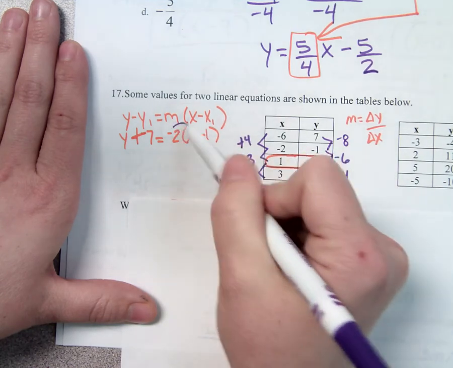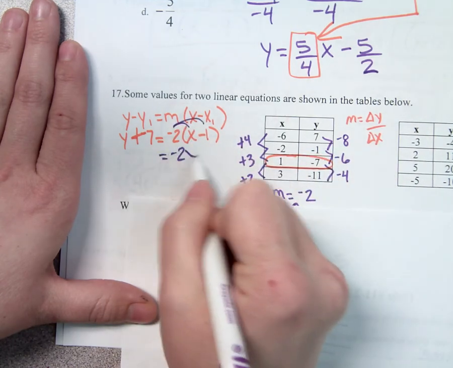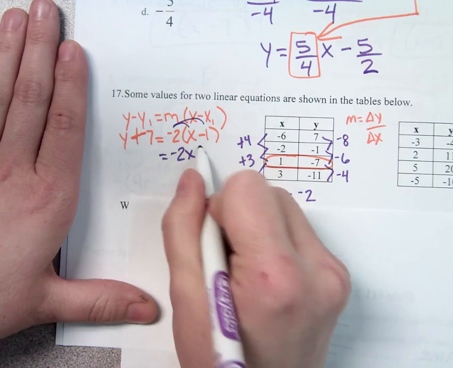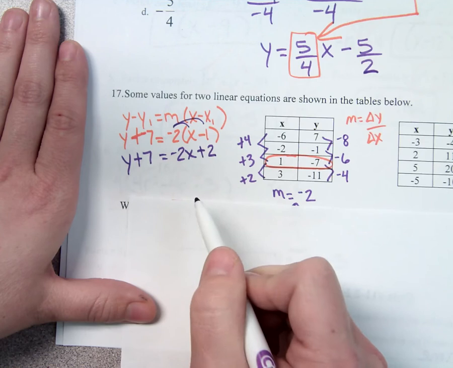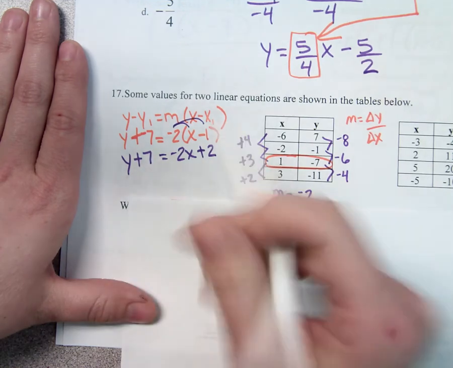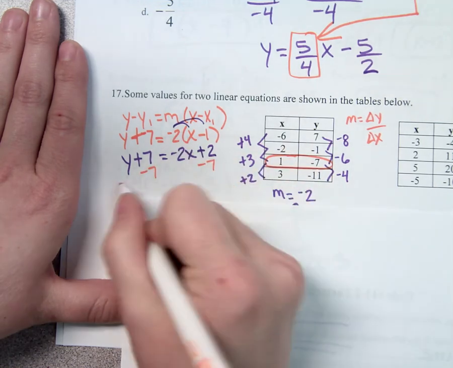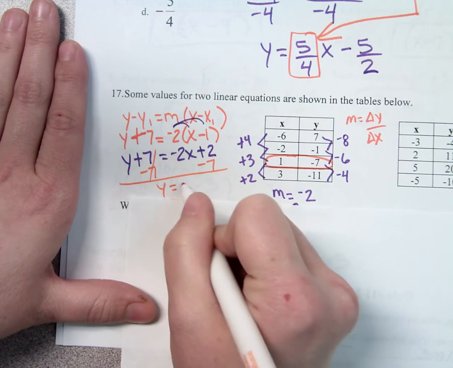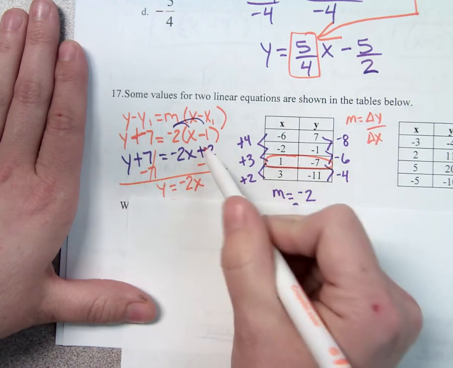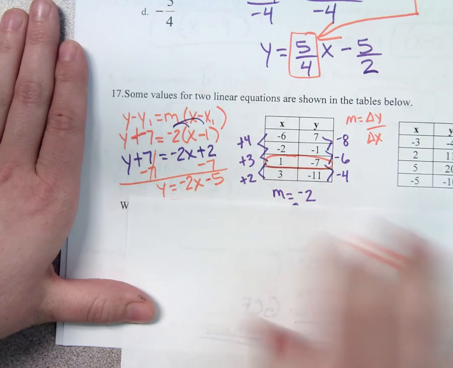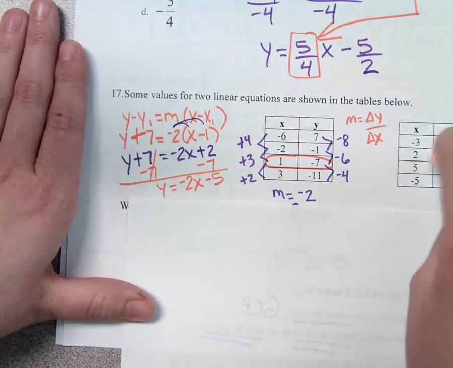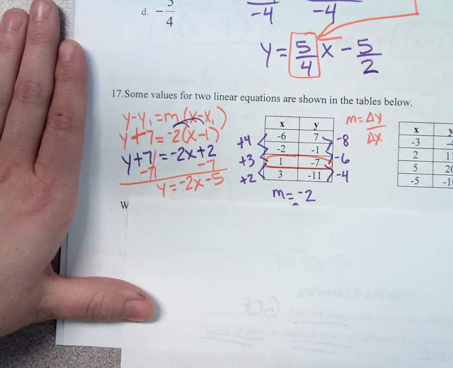If I distribute my negative 2, I get a negative 2x. Negative 2 times negative 1 is a positive 2. Recopy the y plus 7. To get rid of this plus 7, I'm going to subtract 7 from both sides. The y drops, the equals drops, the negative 2x drops, and 2 minus 7 makes a negative 5. So that's the equation of this first one. Then I'd still have to find the equation of the second one and go from there.